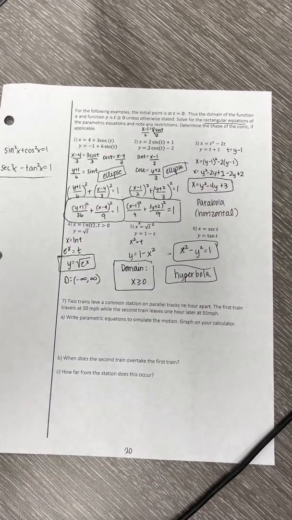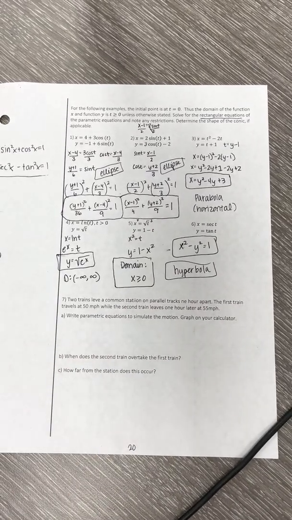All right, we will have another part going over question 7 and the back.